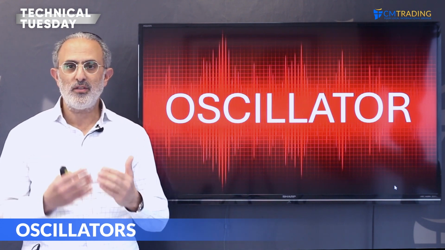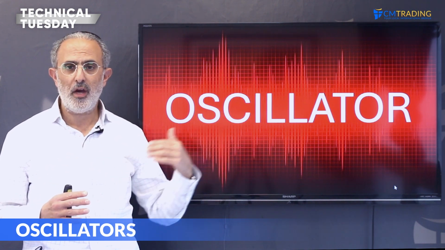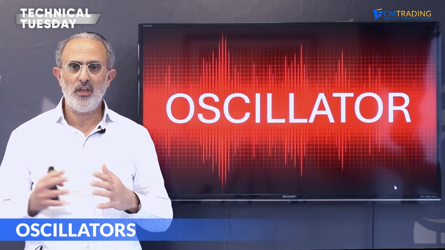Now, oscillators really come from electricity. That's really where it's derived from. If you think about it, it's like the electrical waves that you get, those energy waves that carry a current, or the bandwidth that carries the current in electricity. And that applies to trading as well.